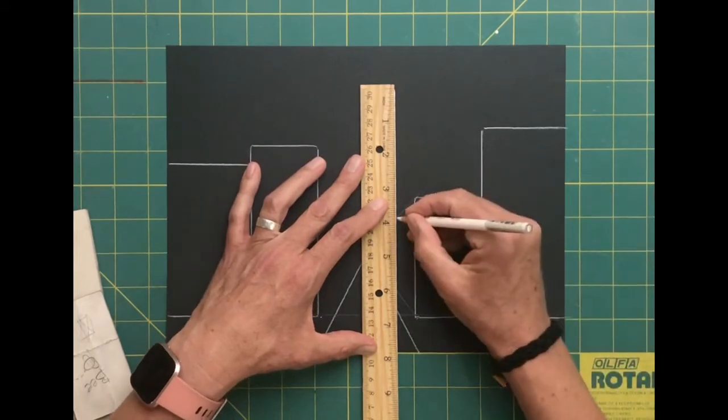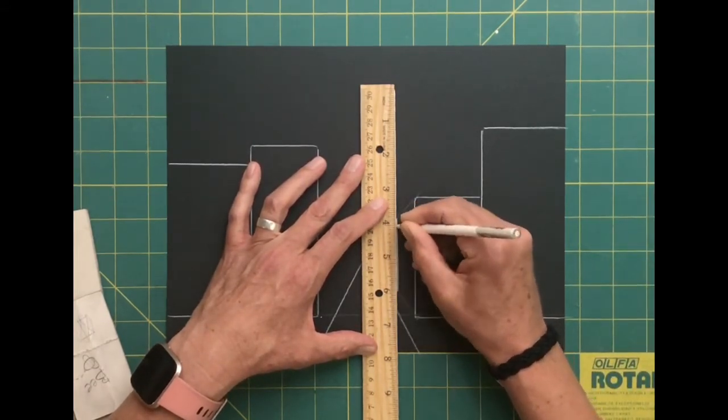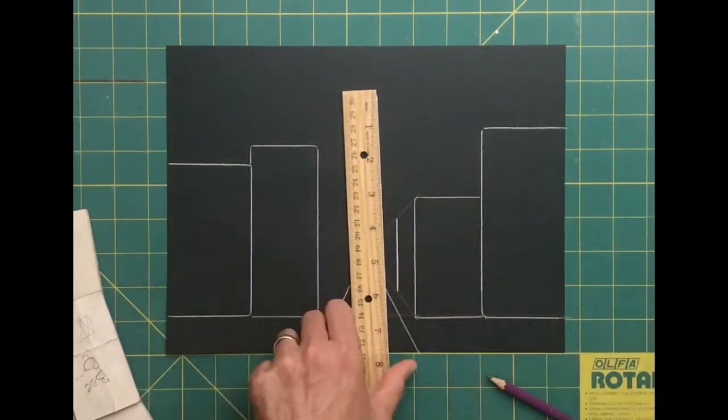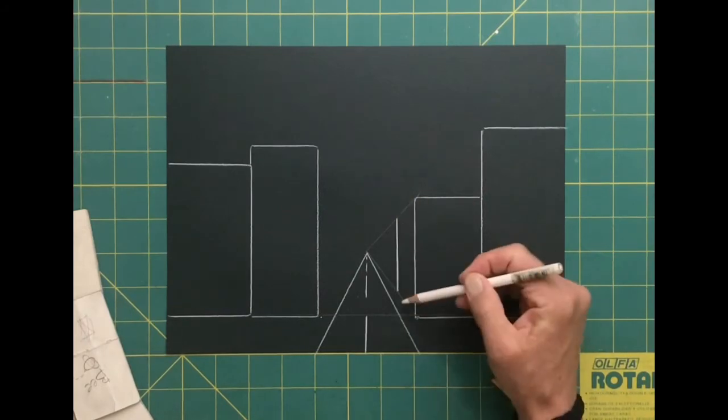I'm going to go ahead and use my white pencil. I'm feeling pretty confident. If you're not sure if that's where you want it, use your regular pencil first. It's easier to erase that. Okay. So here's the side. Now here's the top of that and the bottom.